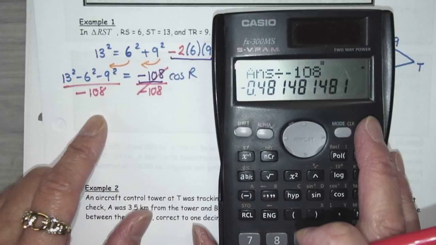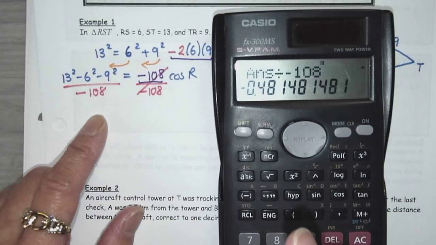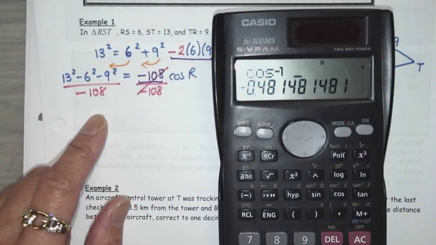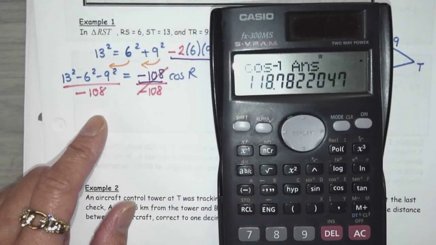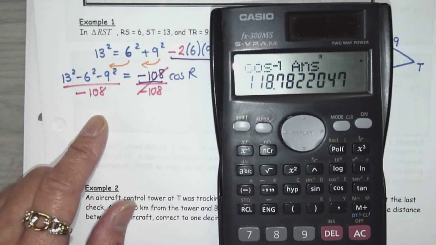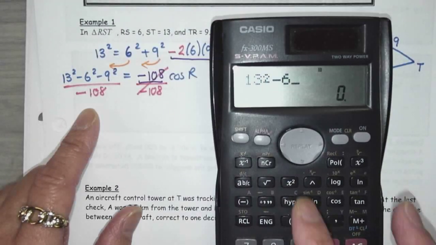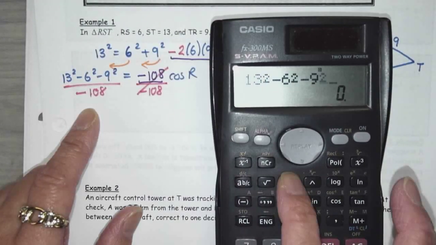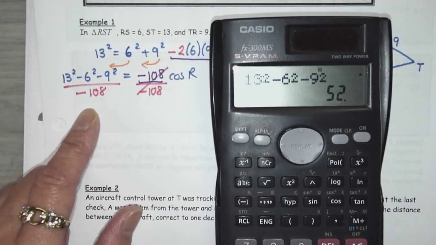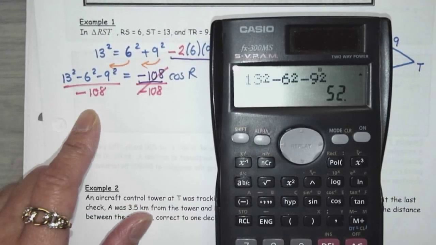Okay. Then I press second. I'll do it again. So second, so shift, cos, and I get my angle all at once. So without having to round it. So again, let me show that again. 13 squared minus 6 squared minus 9 squared. I press equals to finish the top. I don't need you to copy that down.